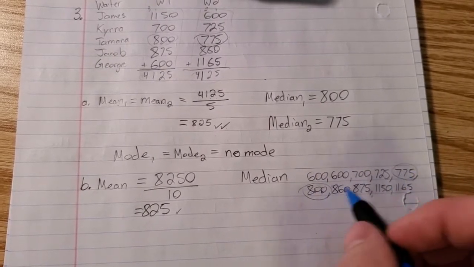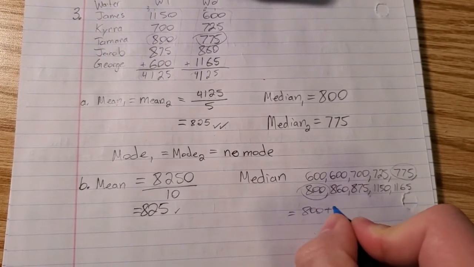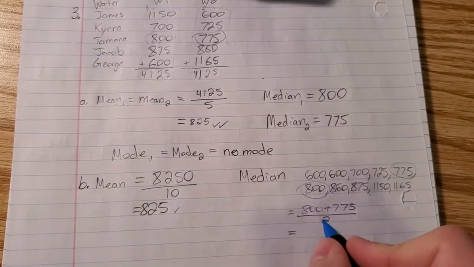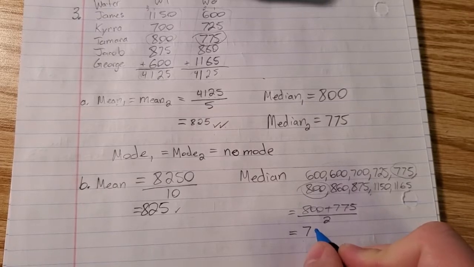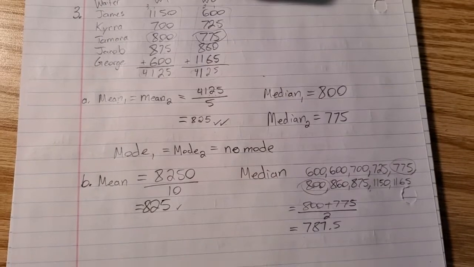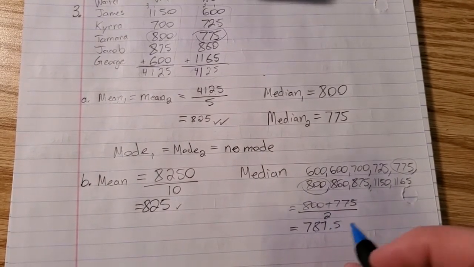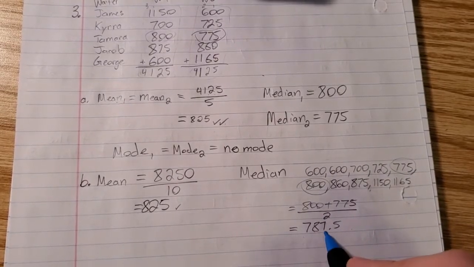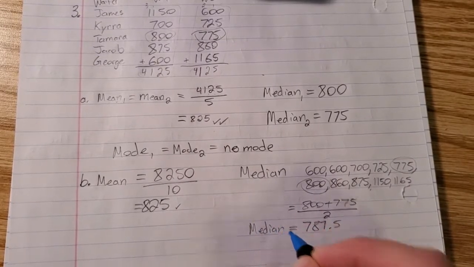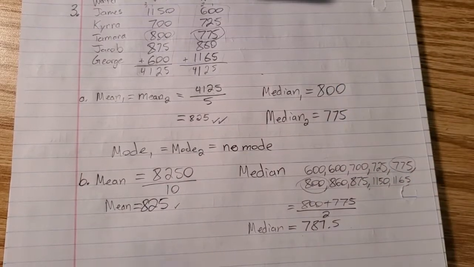So we need to find the average of these two to find the middle. So we need to take our 800 plus our 775 and divide that by the two values, which would make 787.5. My mistake. I was looking at this 2 as I wrote, and I accidentally wrote a 2 here. So 787.5 is our median, which you'll see is different than these two, but we'll talk about that in a moment.